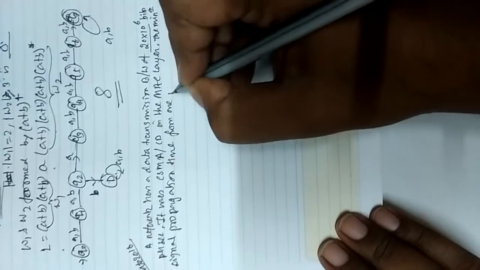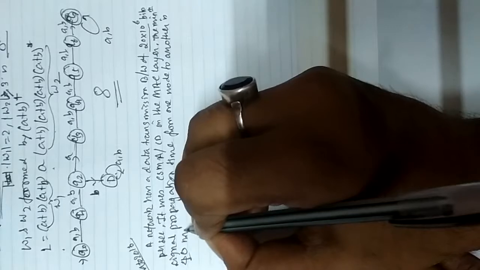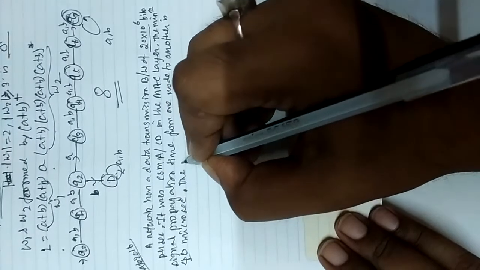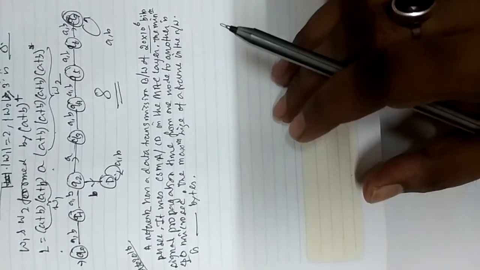from one node to another is 40 microseconds. This is also important. And the question is, the maximum size of a frame in the network is dash bytes. So there are some bits and bytes, so we have to convert bits to bytes accordingly.